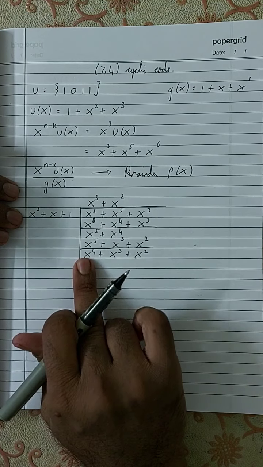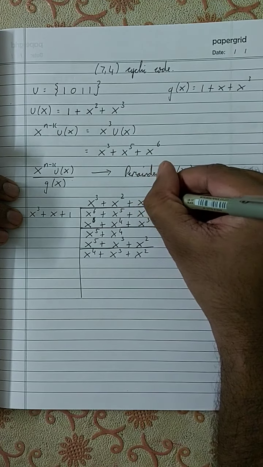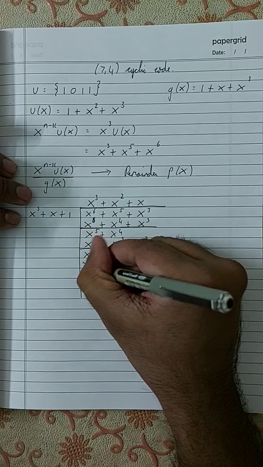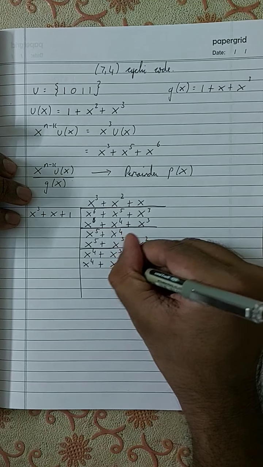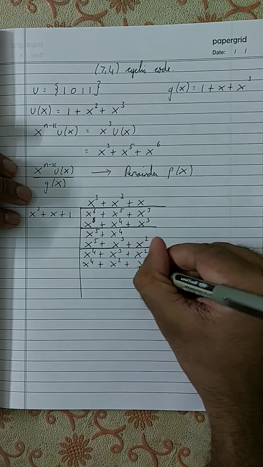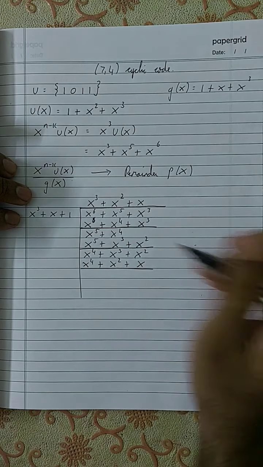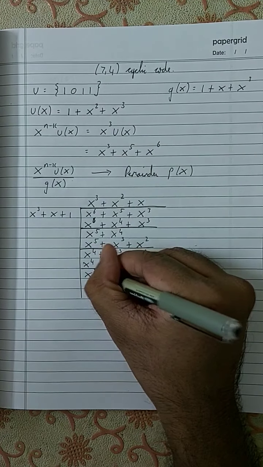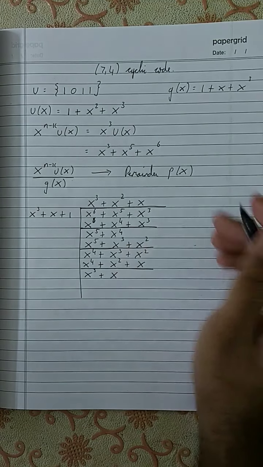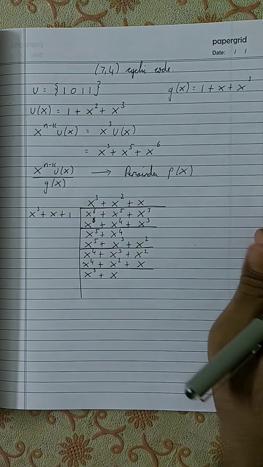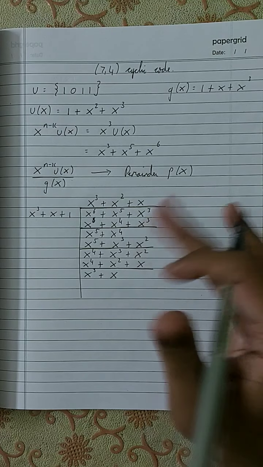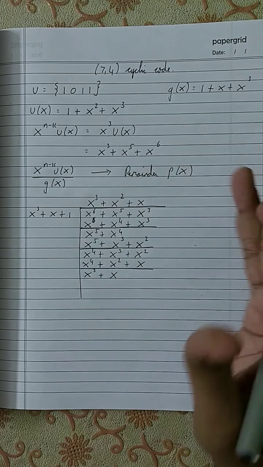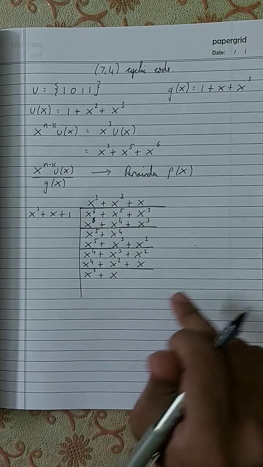Then I need to cancel this x raised to 4, so I will multiply this divisor with x, right? I will get x raised to 4 plus x square plus x. So these two will get cancelled and also these two will get cancelled, so it will be nothing but x cube plus x. So you see, that's how this operation is actually much easier than your ordinary mathematics operation. There you have to find the subtraction. Here there's no subtraction. Whatever operation you do, whether subtraction or addition, everything is nothing but XOR itself. That's why this is so easy.